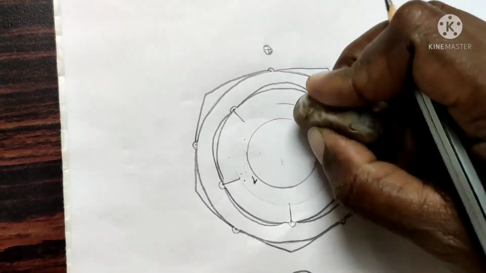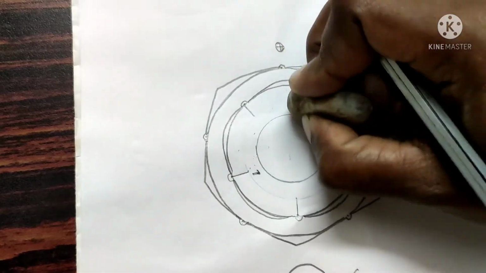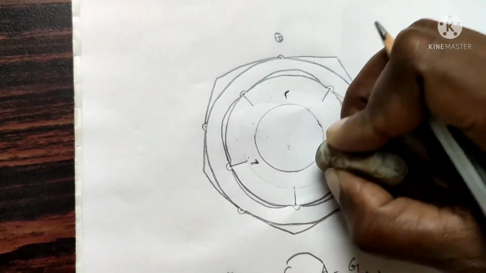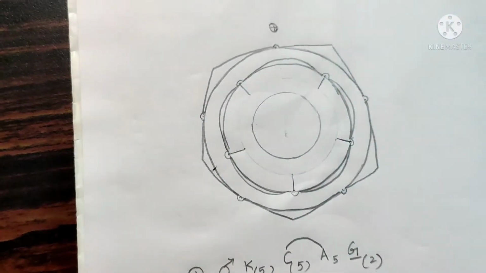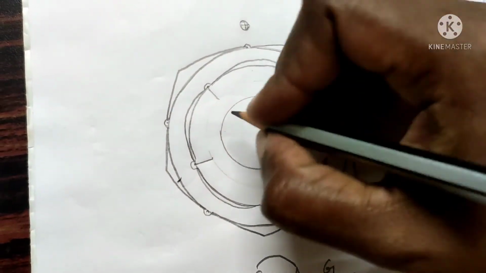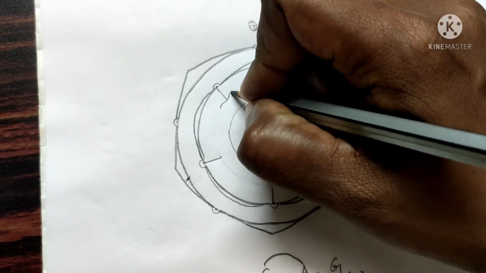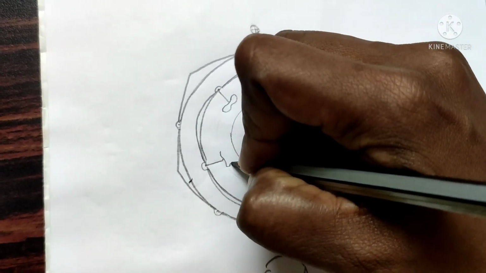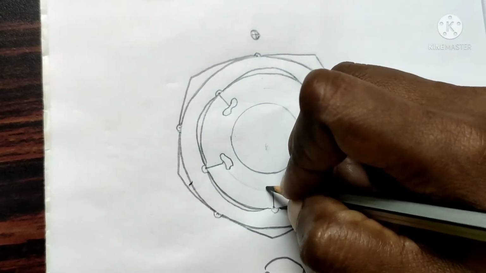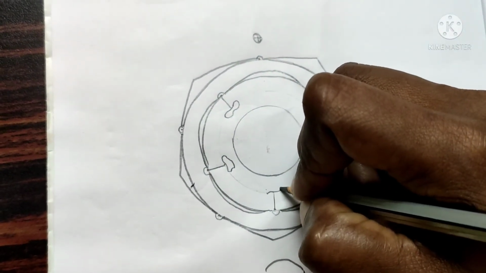When you're drawing, the circles have to be drawn in the beginning very lightly, so that they are visible to you but not darkened, so that the diagram will look very neat. Okay, next what you have to draw? You have to draw it like this, the androecium. Okay, so this is the androecium.